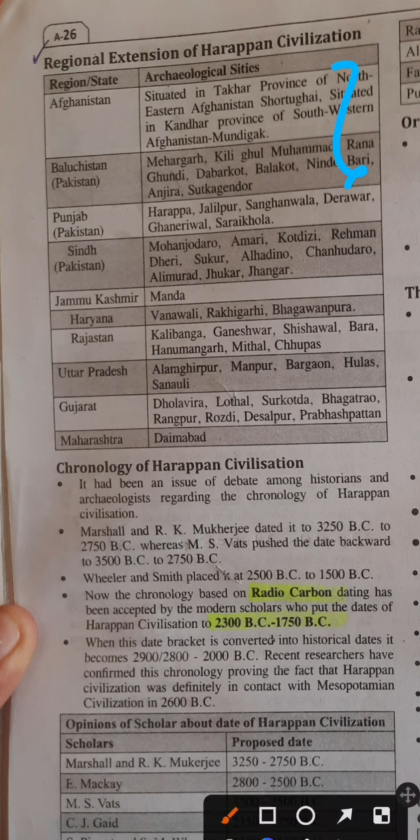These archaeological sites are very important, and this table is also very important. Please note it in your notebook and repeat it, and don't forget these archaeological sites. These are very, very important.